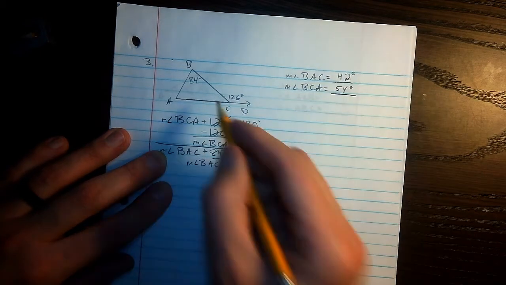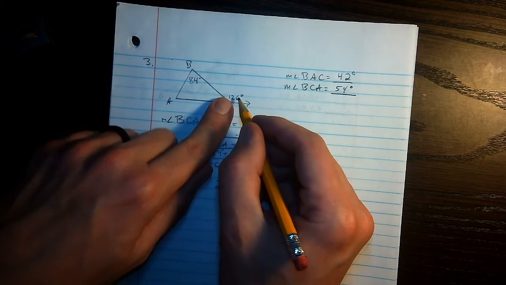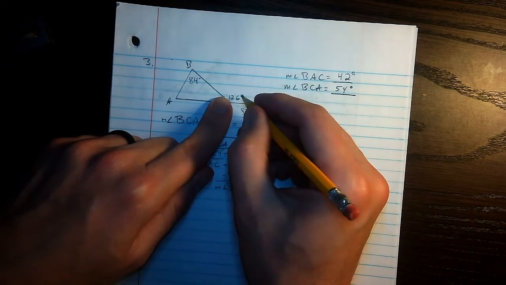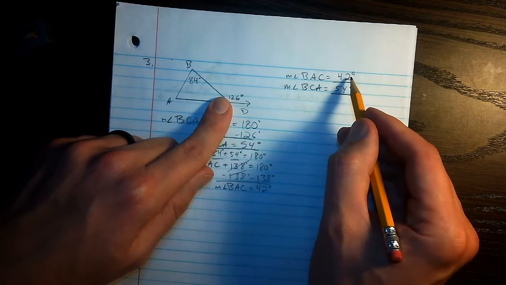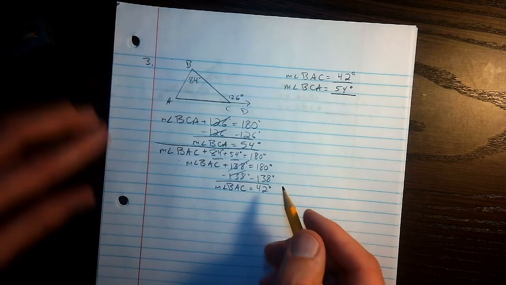Degrees, we'll make that equal to 180. One last little double check. This outside angle, remember, should equal those two added together as well. That could have been a different way we solved it, but it should equal 84 plus that angle. So 42 and 84 brings us to 126. Perfect. Okay, all right, next question.